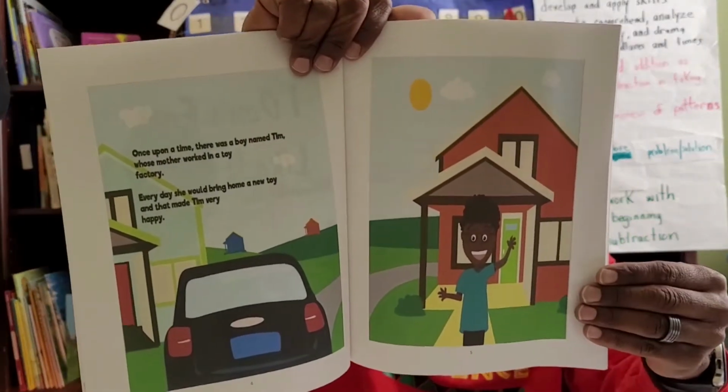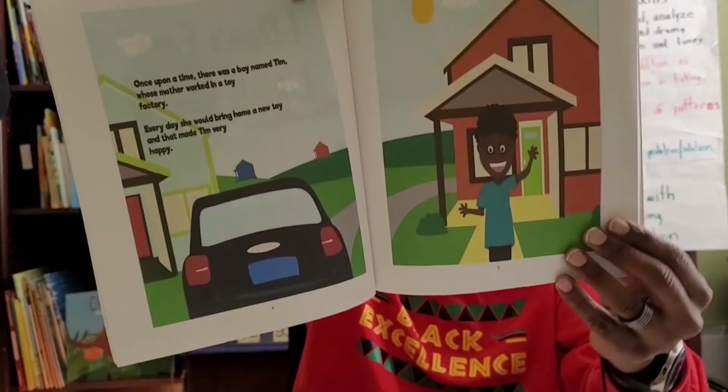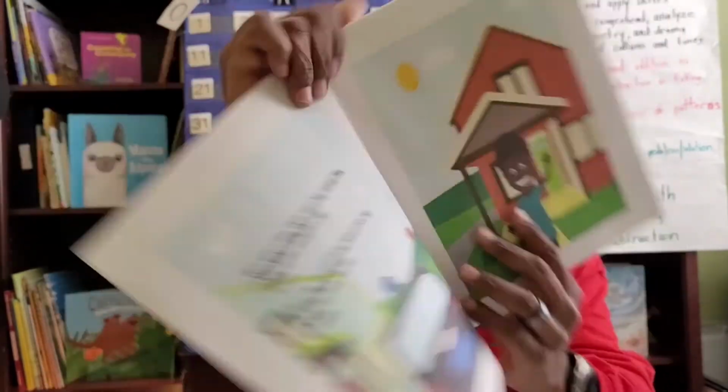I don't feel like it. Once upon a time, there was a boy named Tim whose mother worked in a toy factory. Every day, she would bring home a new toy, and that made Tim very happy. One day, Tim's mother noticed the clutter of toys in his room. Reaching into the closet, she pulled out her broom. She said, tidy up, Tim. There is nowhere to sit. Tim looked at his mom and said, no, I don't feel like it.